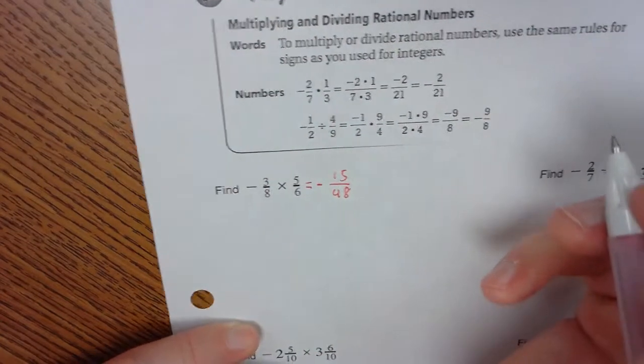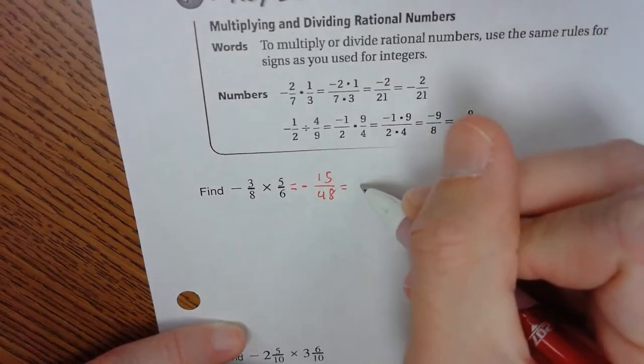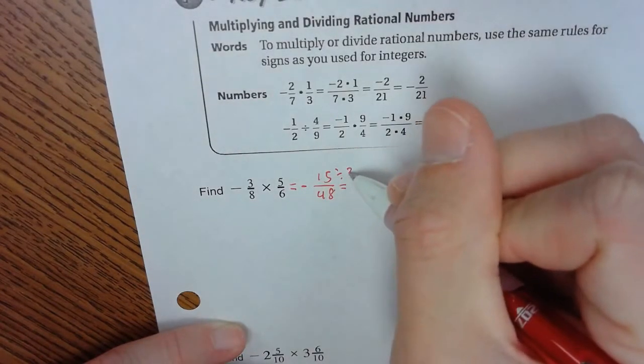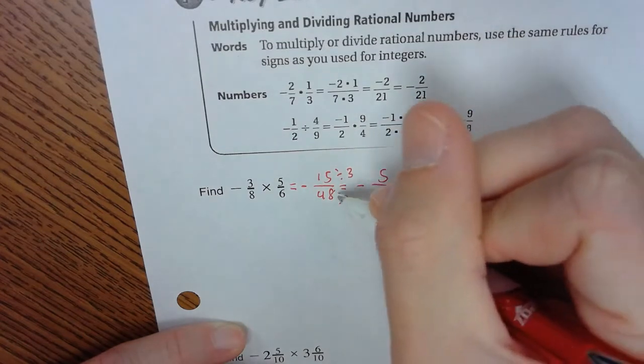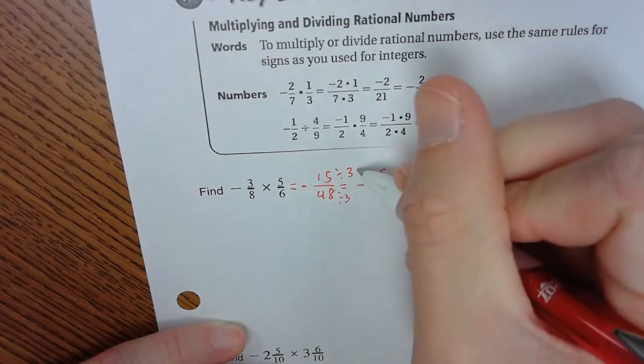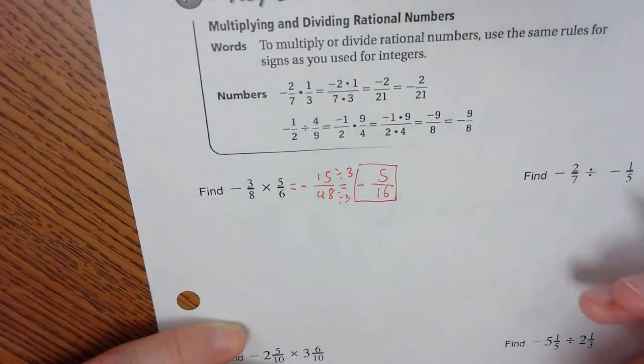Last thing I have to do is make sure they are simplified. So both of these numbers are divisible by 3. So 15 divided by 3 is 5. 48 divided by 3 is 16. So your answer is negative 5/16.